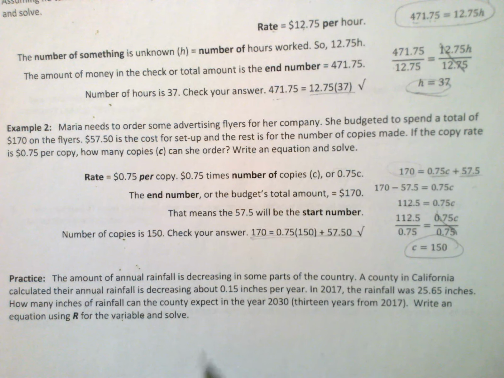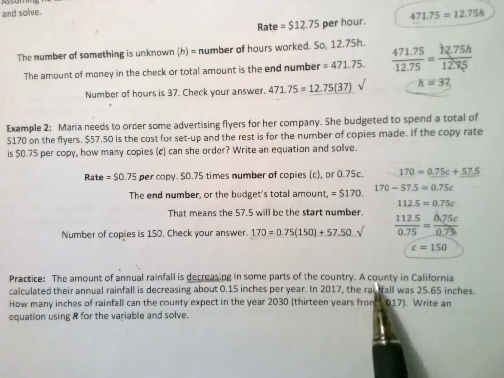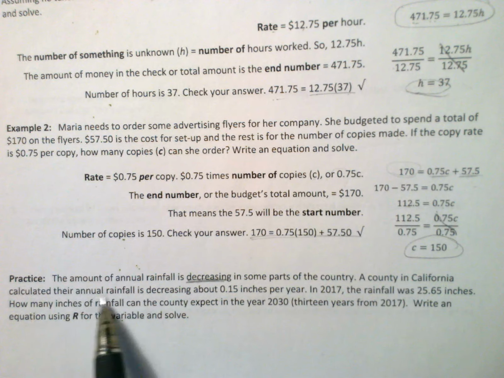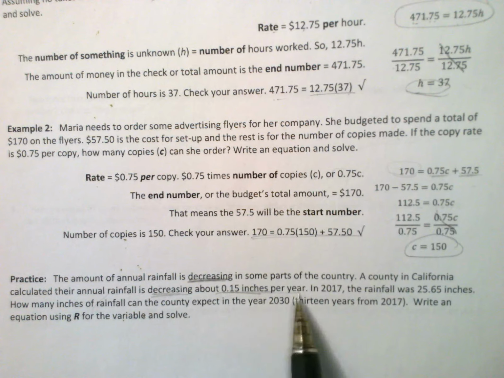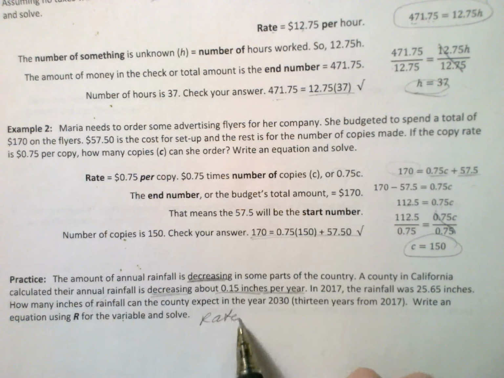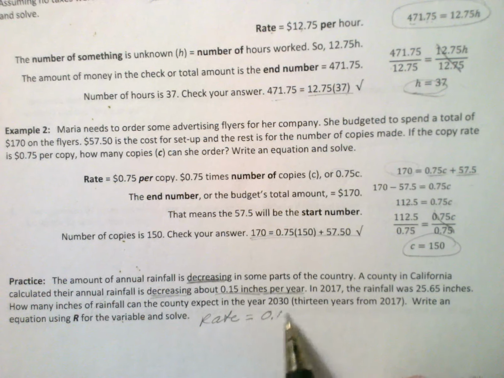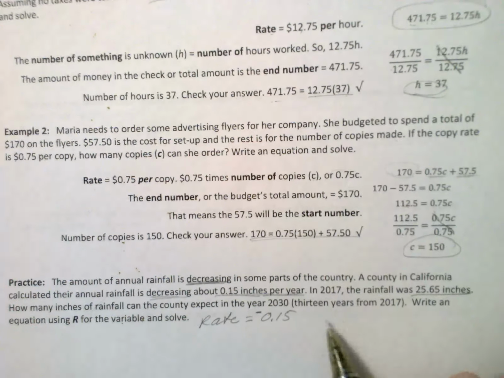All right. And then the last one here, it says the annual rainfall is decreasing in some parts of the country. A county in California calculated their annual rainfall is decreasing by this per year. So the rate is 0.15 inches and it's decreasing, so make that a negative, right? Going down per year. In 2017, the rainfall was this many inches.